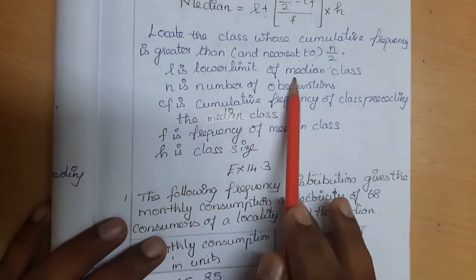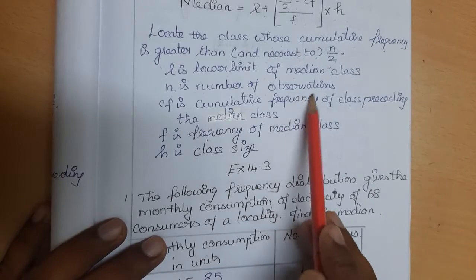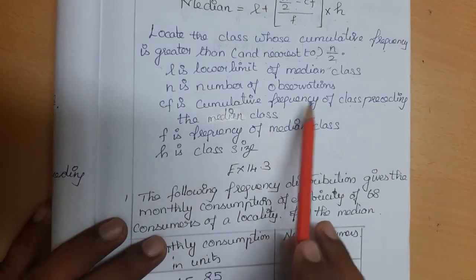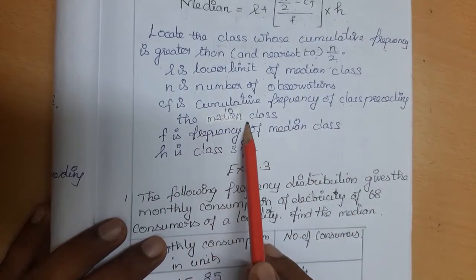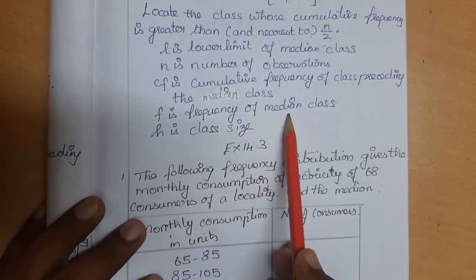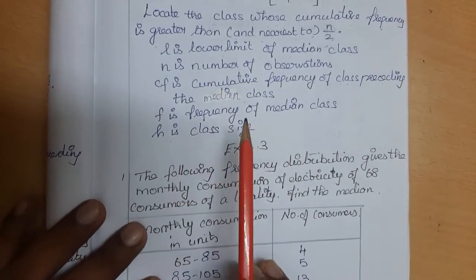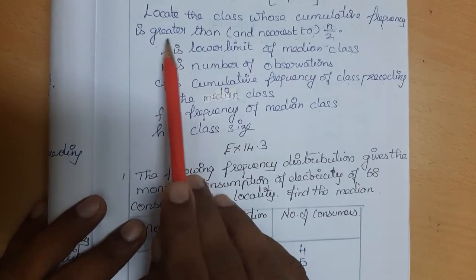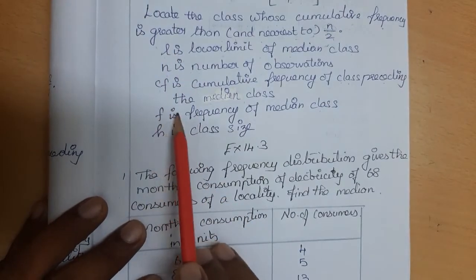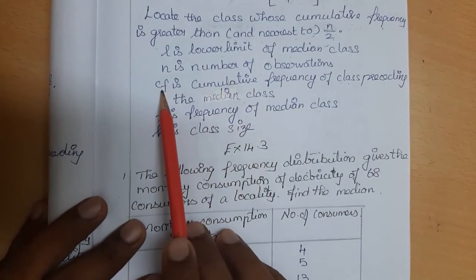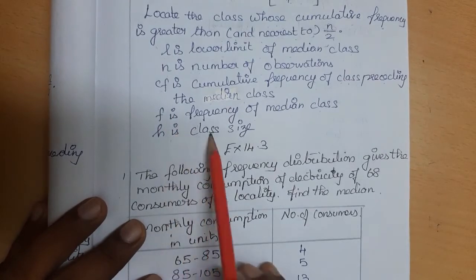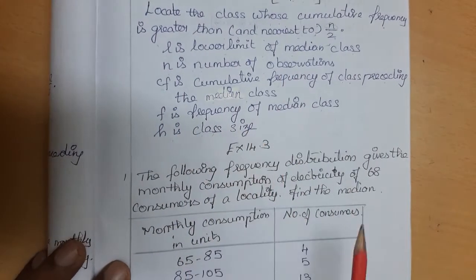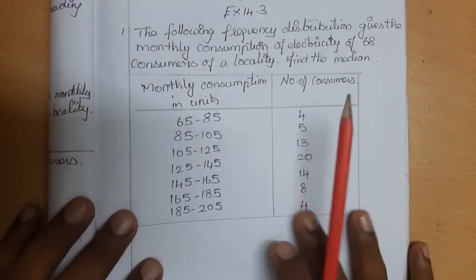L is the lower limit of the median class, n is the number of observations, Cf is the cumulative frequency of the class preceding the median class, F is the frequency of the median class, and H is the class size. So first we have to locate the median class, and after locating it we can find its lower limit and frequency. The preceding cumulative frequency is Cf, and H is the class size. Class size mostly will be the same. So here we go for the problem.